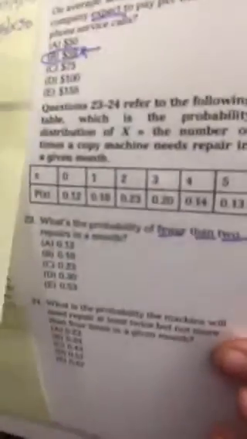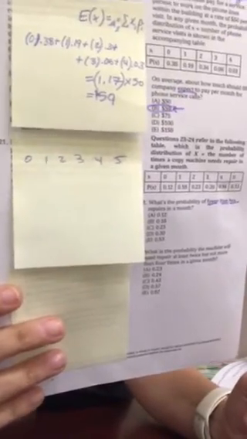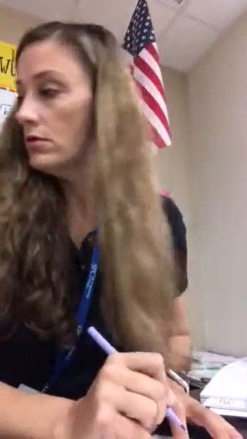So fewer than 2. So what I like to do is I like to write out all of my possible X values. Just jot those down. So I'm going to do that on my sticky note. 0, 1, 2, 3, 4, 5. So that's all my possibilities. The copy machine might have anywhere from 0 to 5 repair needs in any given month. And they only want me doing fewer than 2. So 2 is not fewer than 2. 3 is not fewer than 2, 4 is not fewer than 2, 5 is not fewer than 2.